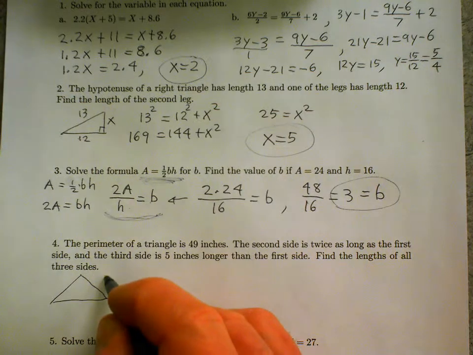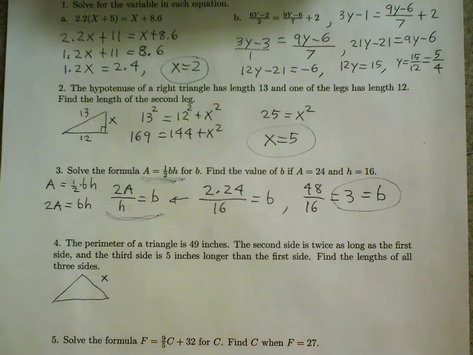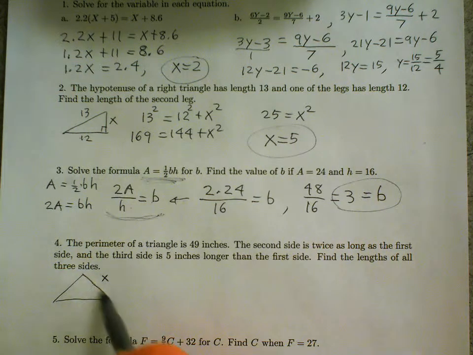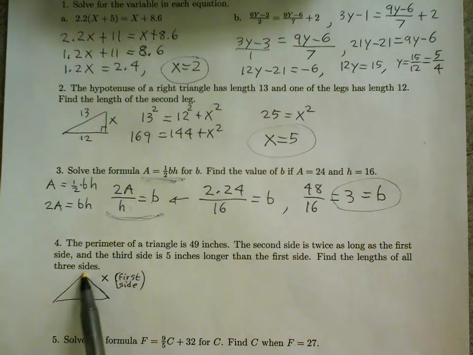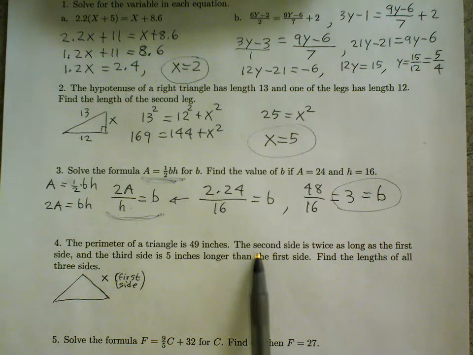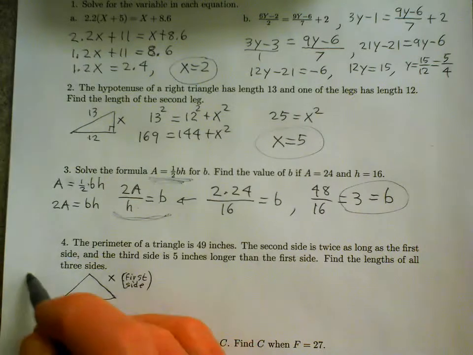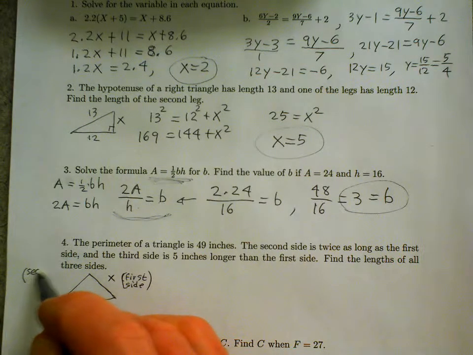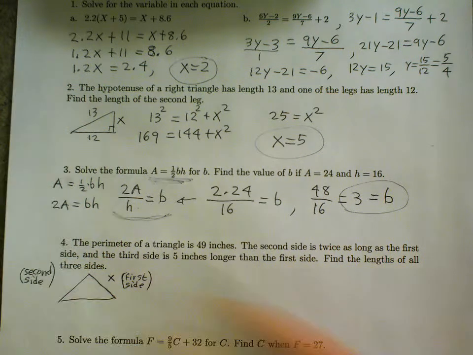So I'm going to label the first side. Well, we could argue about which one is the first side. I just picked this side to represent the first side. And so this first side has length x. And I'll suppose that this side over here is the second side. You don't have to do all of this labeling. I'm just doing it here just in case there's any question about which side is which.